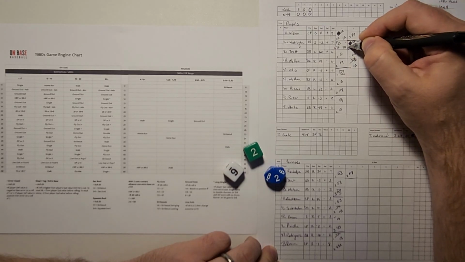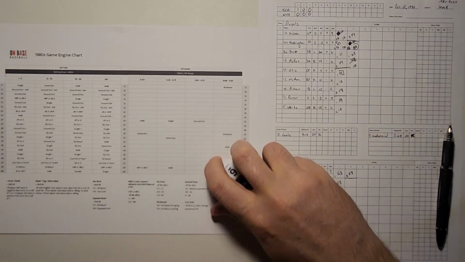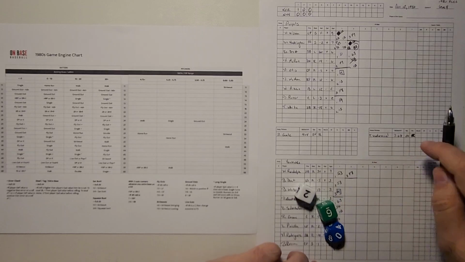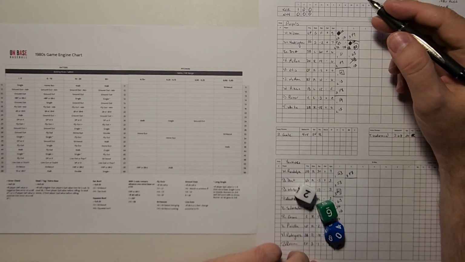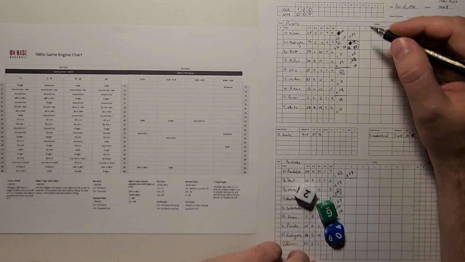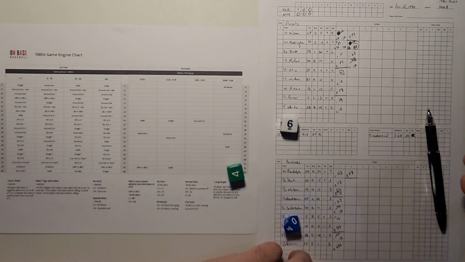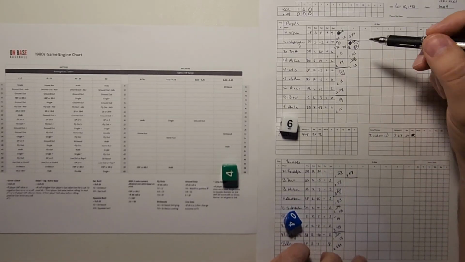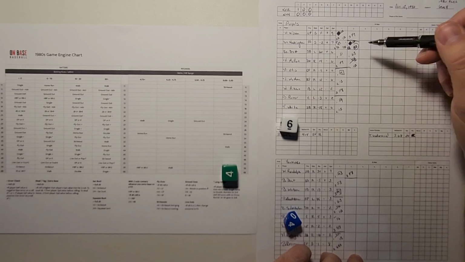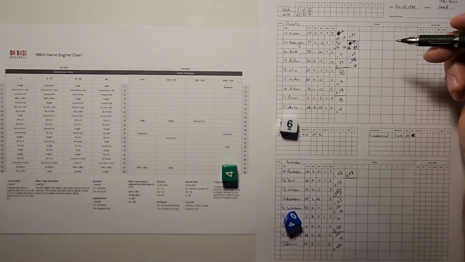And he's going to score on the error. I think that is not going to give him an RBI on that, just because I don't think he would have scored anyway. It wasn't a guarantee. So, but they do get the run, so it's 2-0 Kansas City.